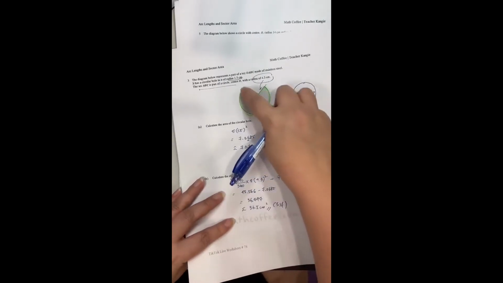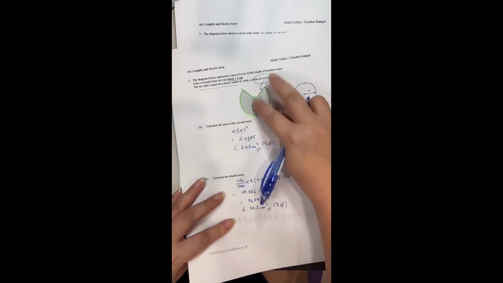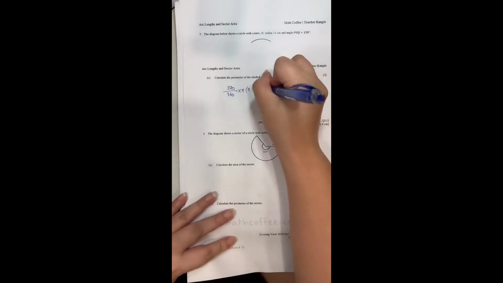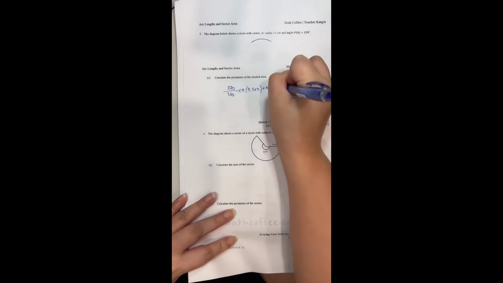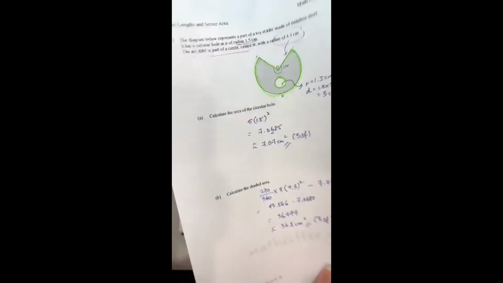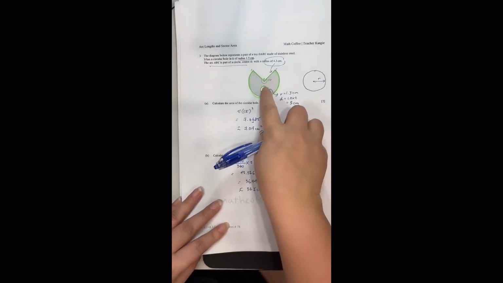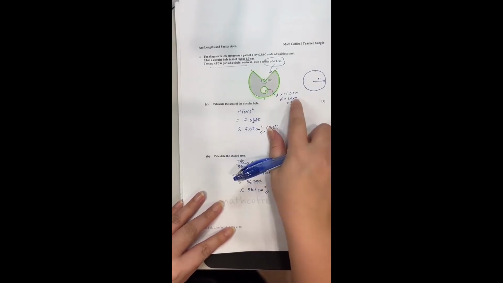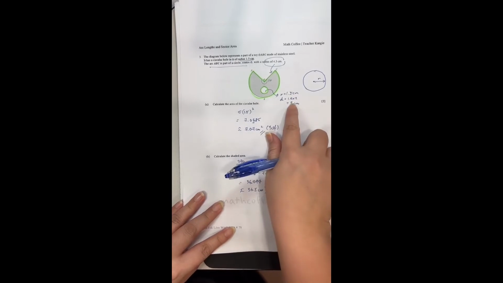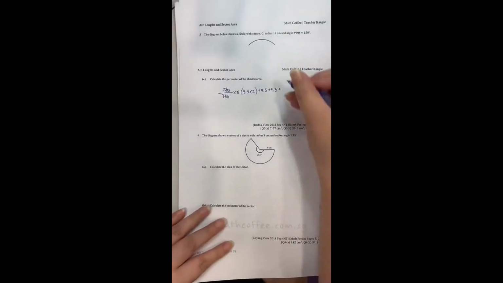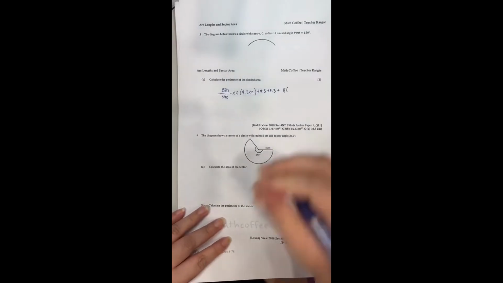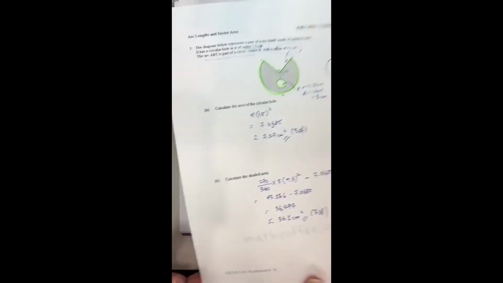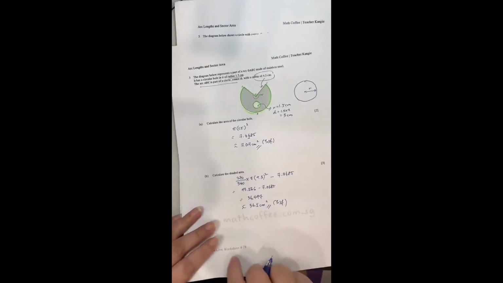Then I need to plus these 2 radii: plus 4.3 plus 4.3. I still have one more to add, the inside, which is a full circle. This time the smaller one has radius 1.5, so the diameter is 3. So I have to plus pi times 3, because I need the diameter of the smaller circle.